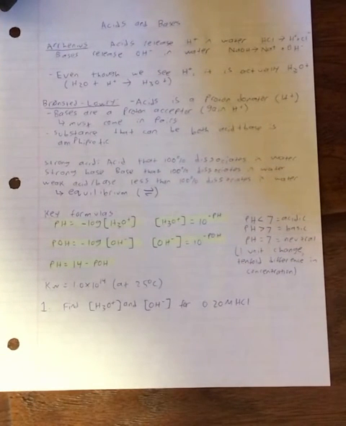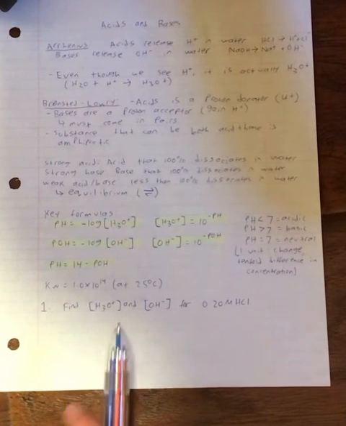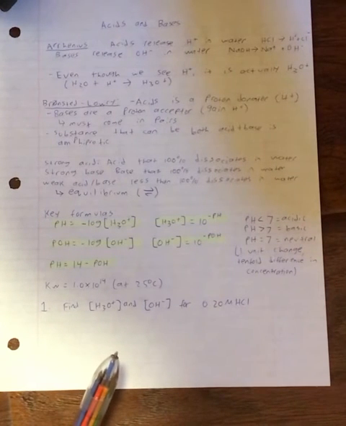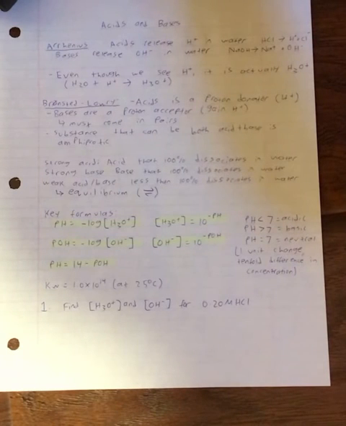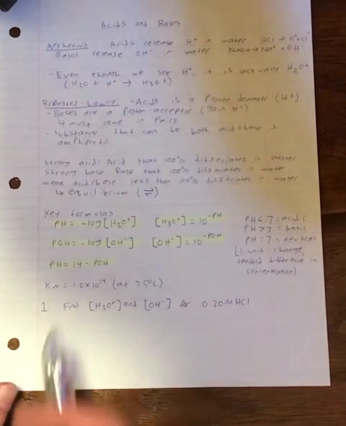So let's use the formula. H3O plus equals 10 to the power of negative pH. How can we figure this out? Actually, I may have forgotten to include a formula. Actually, yeah, I did.